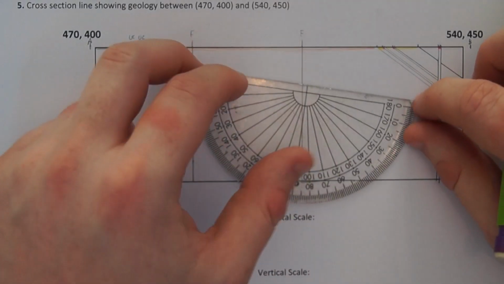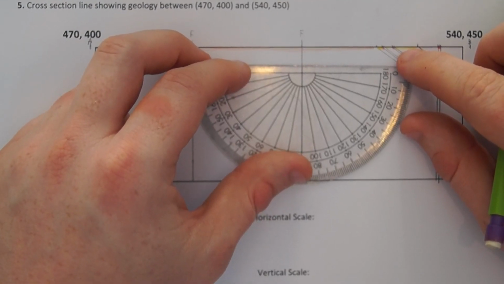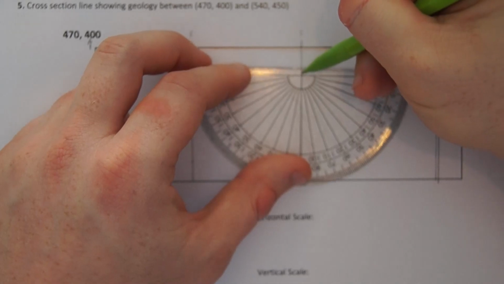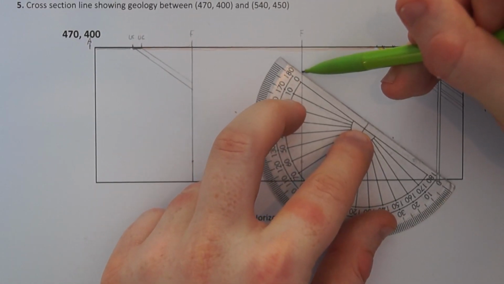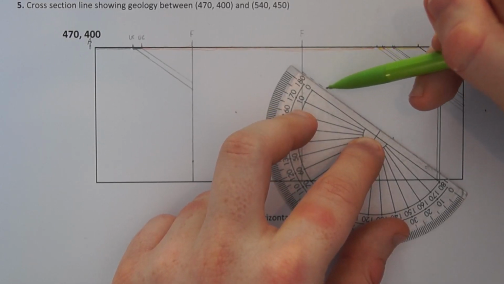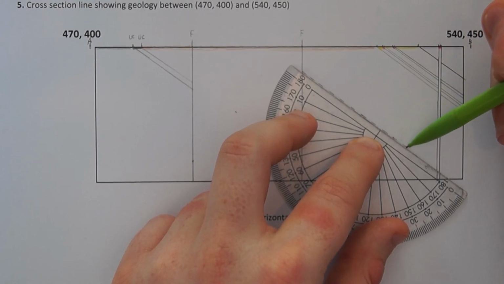So what I'm going to do is say from about here at 35 degrees, that would be my interpreted base of the Penrith sandstone.